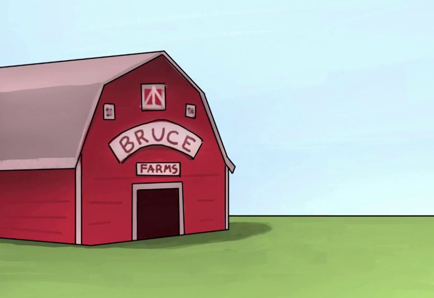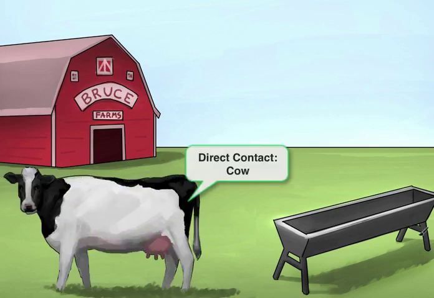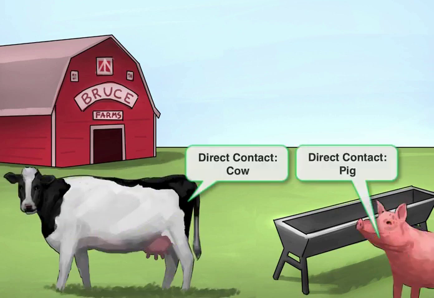We made it red to help you remember that Brucella is a gram-negative bacteria. Or did we make it red because barns are always red? I don't remember. Oh well, Brucella is gram-negative. As I mentioned earlier, the reservoir for Brucella is farm animals, which includes cows, sheep, goats, and pigs. So let's draw a cow and a pig here to help you remember farm animals.